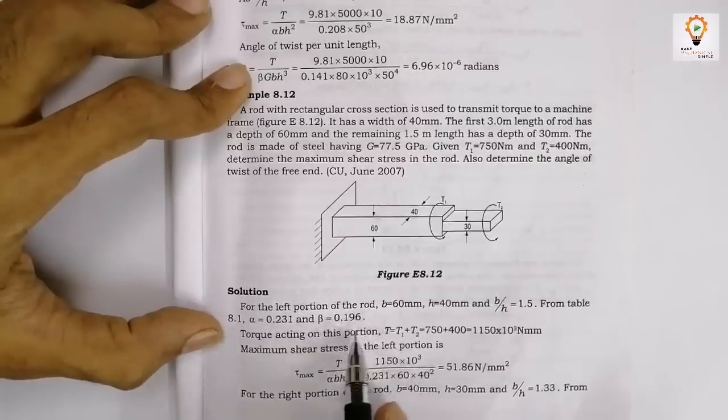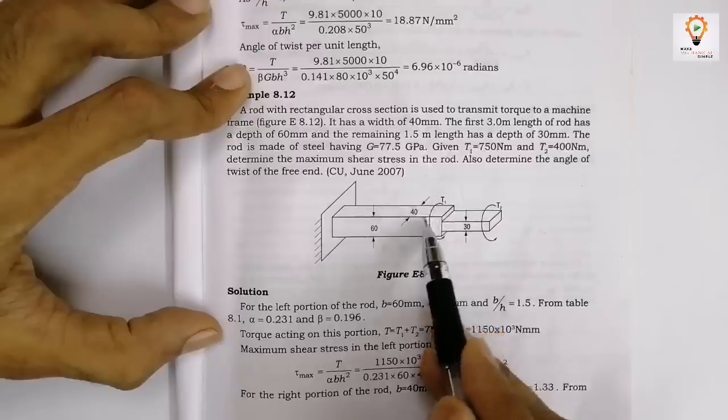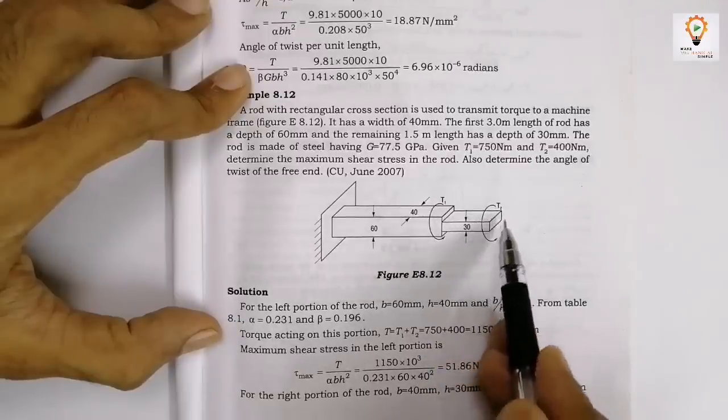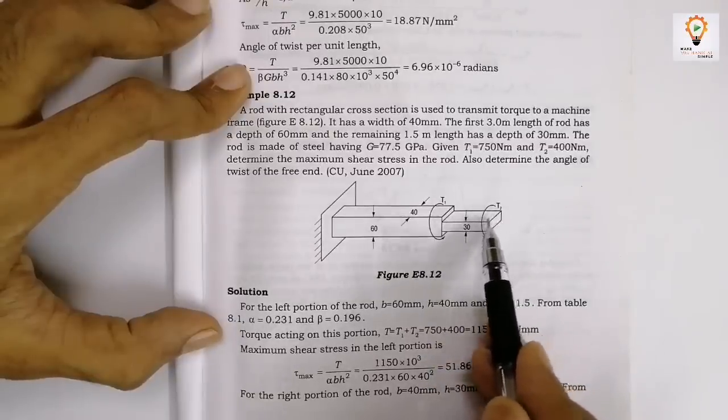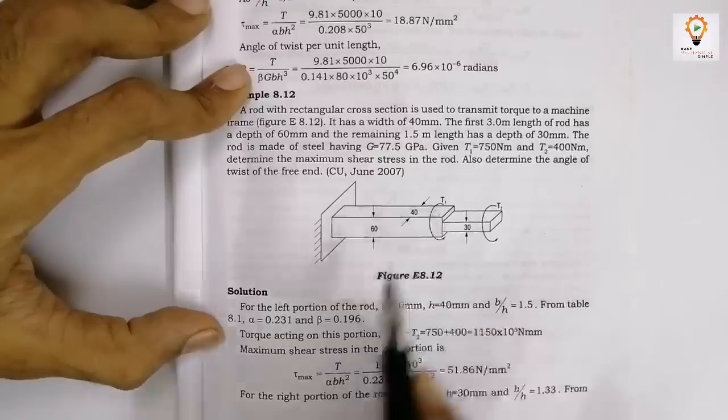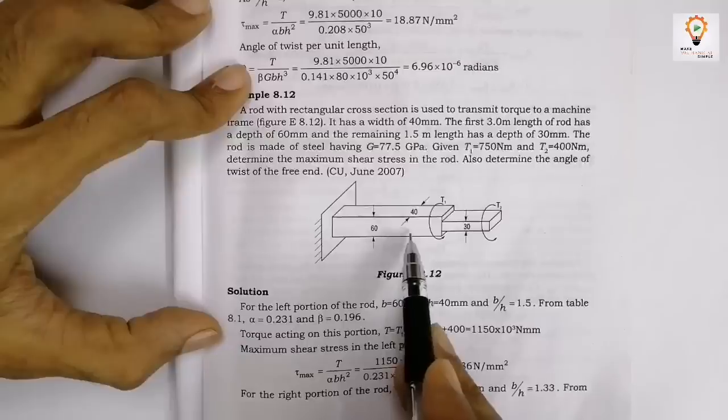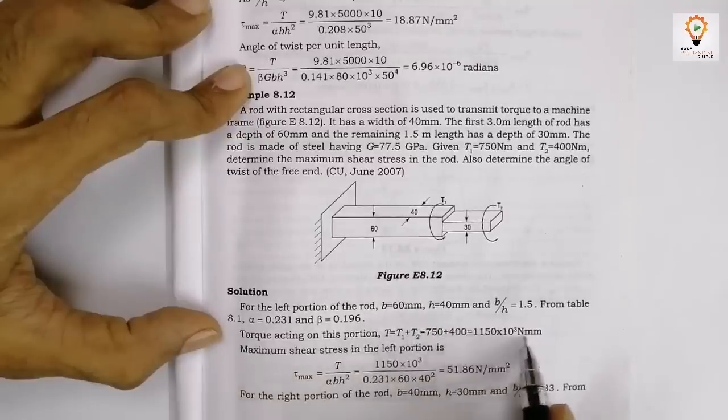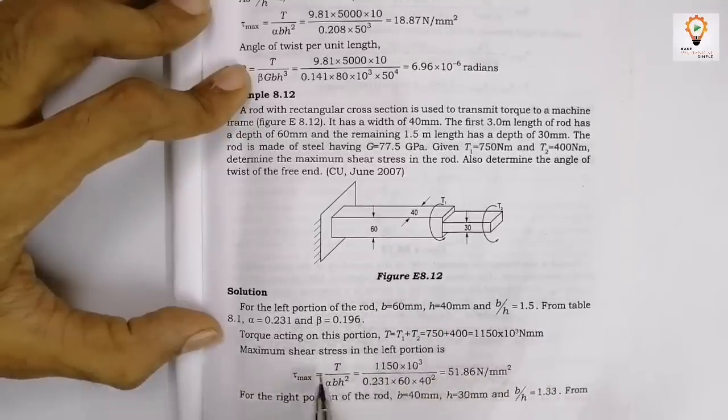Now, what is the torque acting on this portion? The torque acting on this portion is this torque plus this torque applied here. Even though it is applied here, this torque will have an effect here also. So, the net torque acting on the left portion is T1 plus T2, which is this value. Please take care of the units while solving the problem. Now, what is the shear stress acting? We have the formula for shear stress, T by alpha BH square. You can substitute the corresponding B and H to get the tau max for this portion.